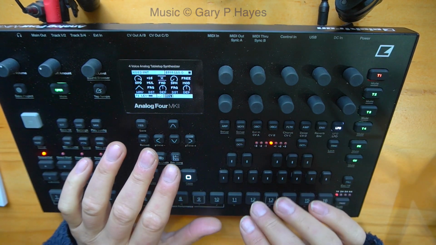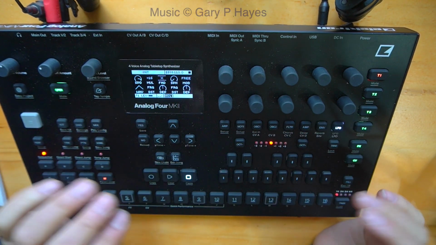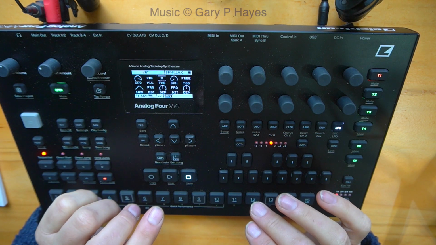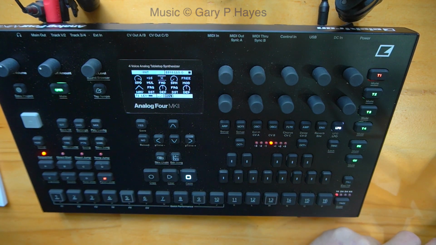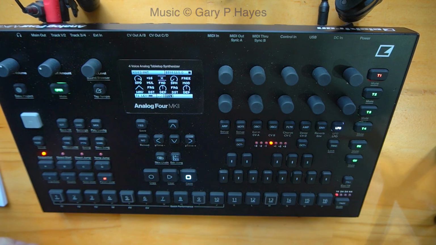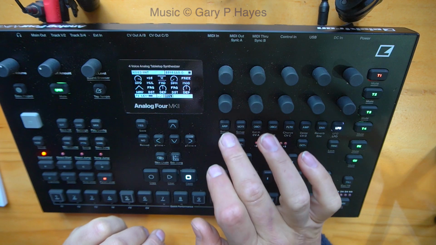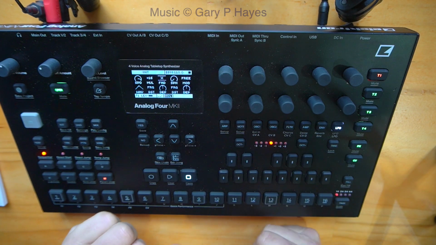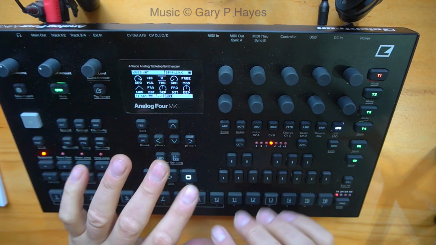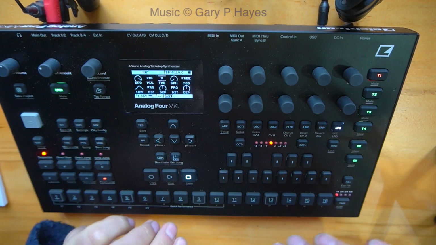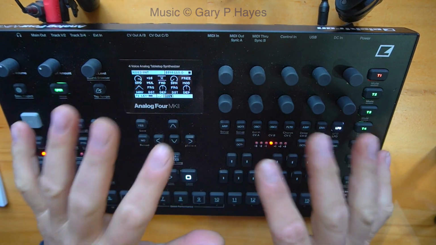But I've been wanting to do this for a while, which is just to show you how to use it to create something a bit different, something a bit more abstract, avant-garde, experimental, something a bit stranger than normal. And it's a great little device. It's got some really interesting features that allow you to do this.